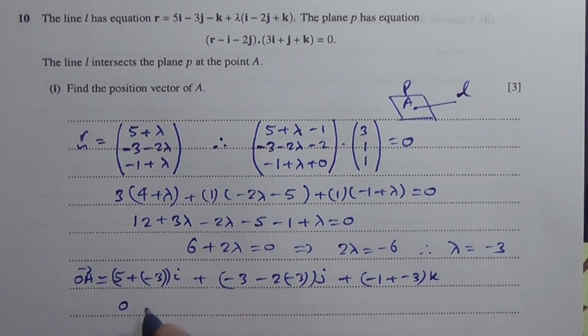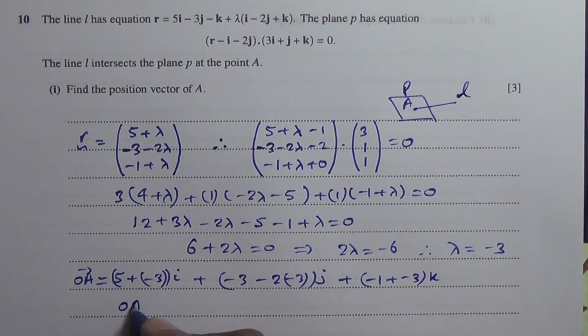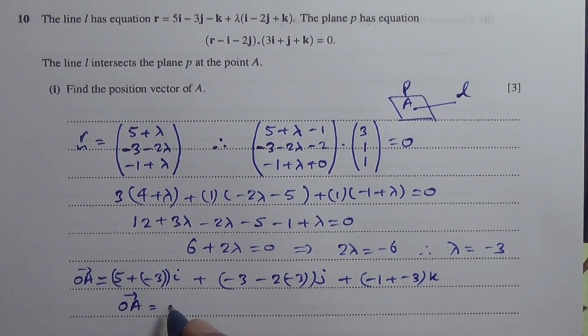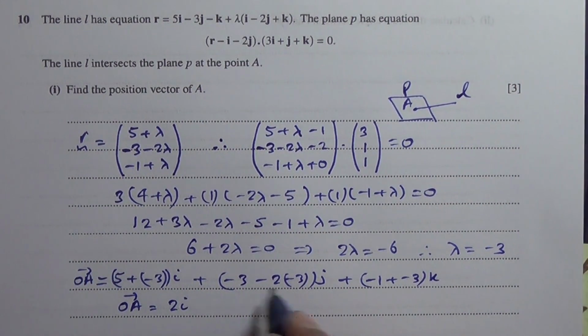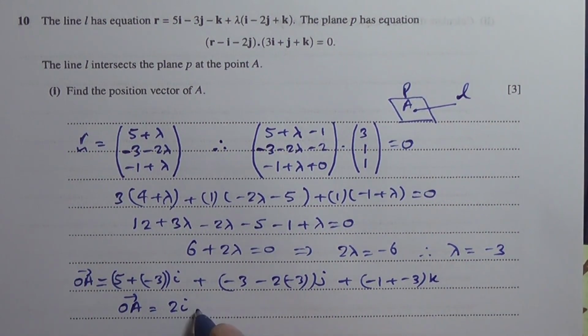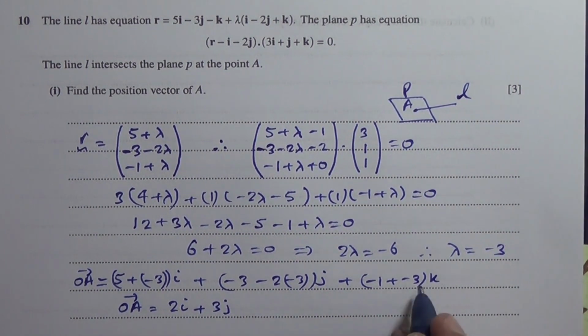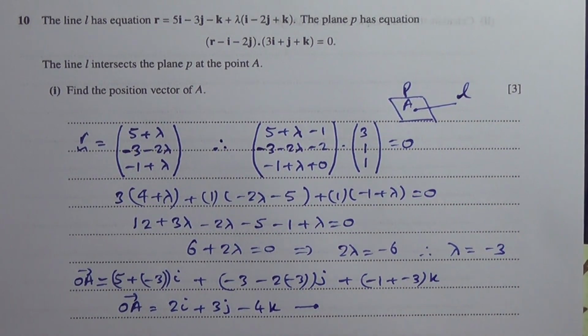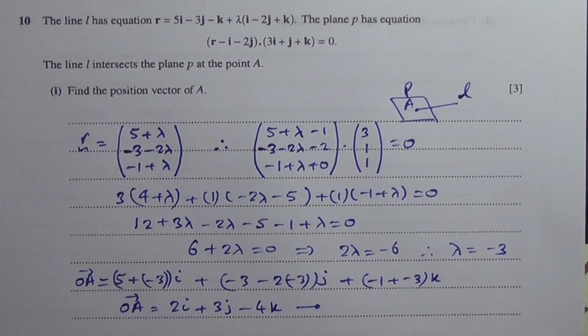And now we've got the vector OA as 5 minus 3 equal to 2, so we've got 2i, plus 6 minus 3 is plus 3, so plus 3j, and then I've got minus 4k. Here we are, that's the position vector of the point of intersection.